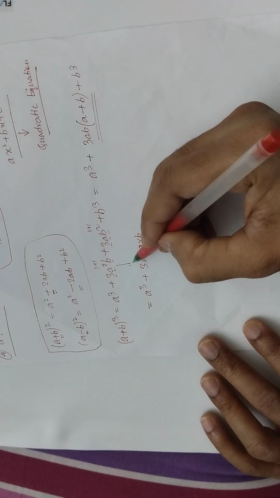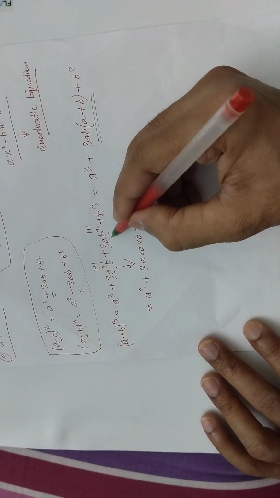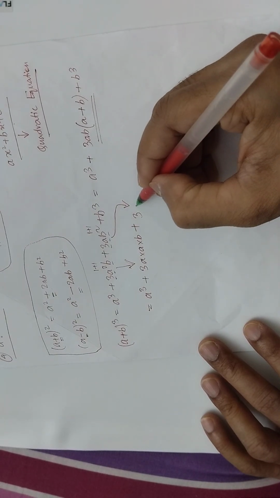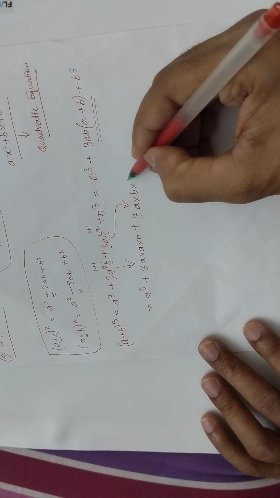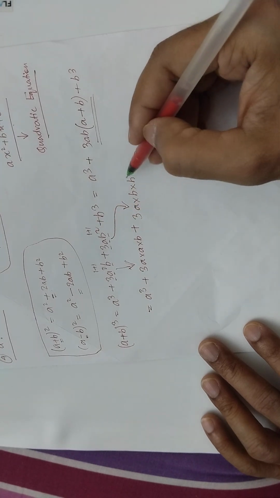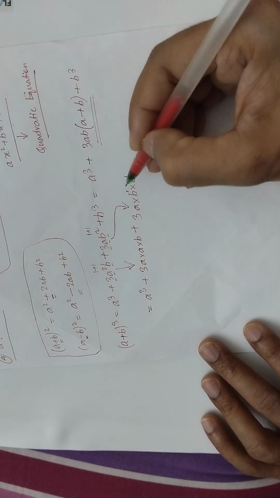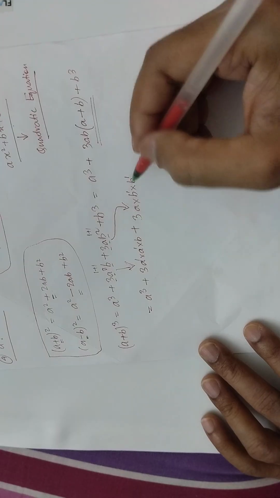I have expanded this, plus this one I would expand as 3 into a into b into b. There was a b square, I've written b times b. So b to the power 1, b to the power 1, a to the power 1, a to the power 1. You see?